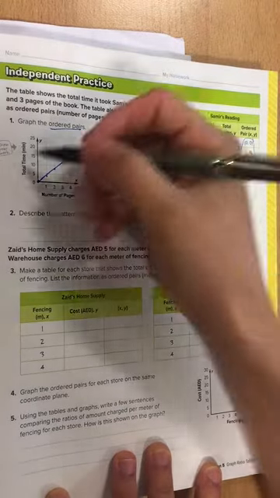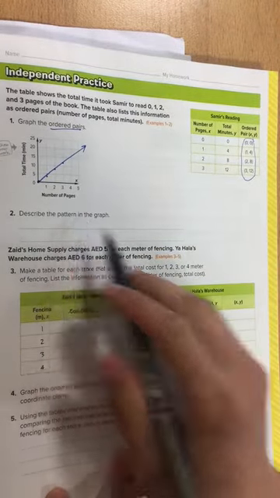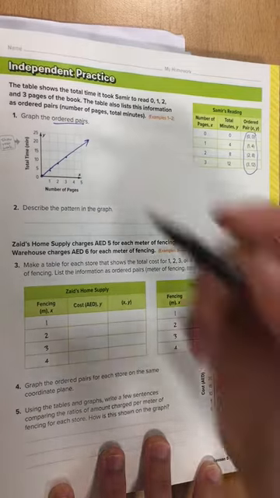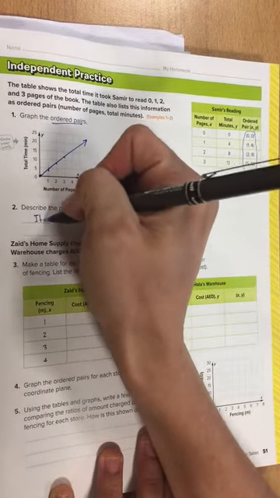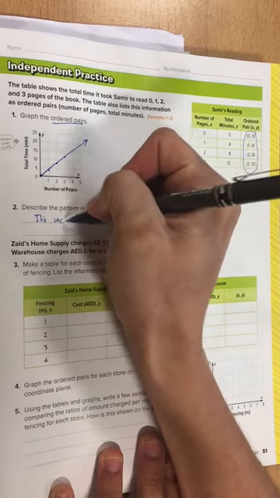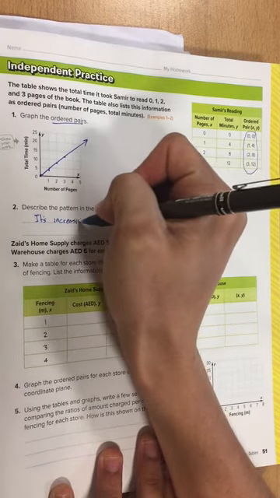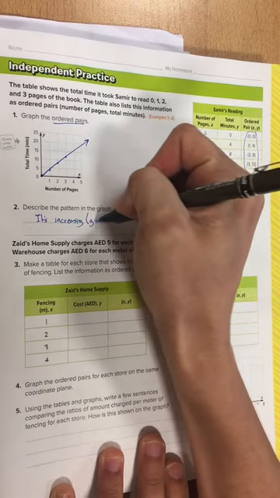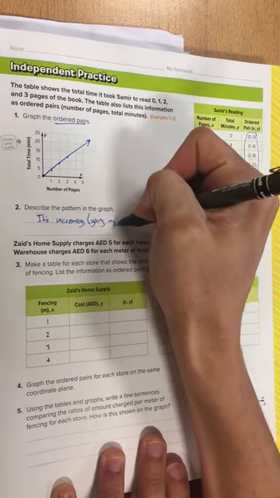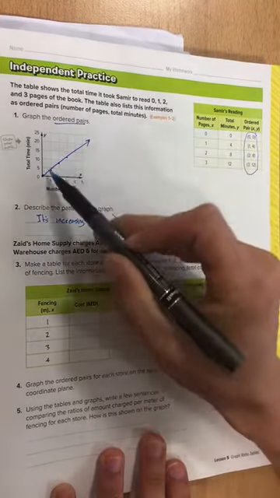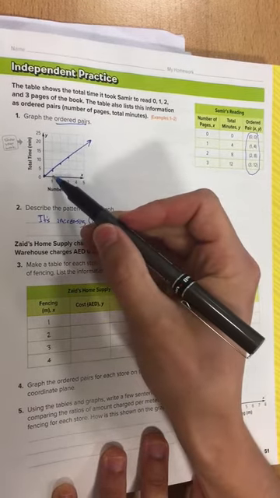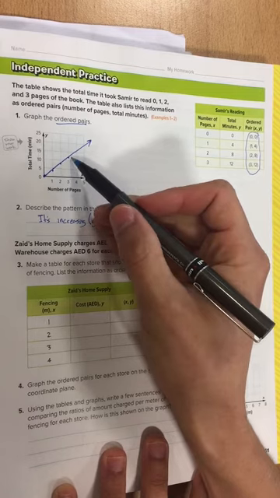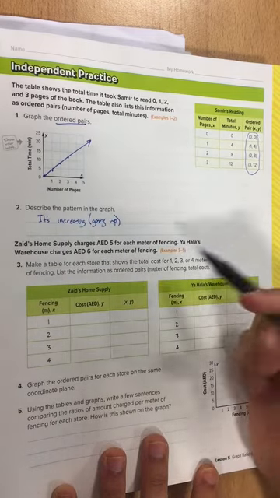of my ordered pairs. Okay, describe the pattern of the graph. I would just say it's going up. It's increasing. We'll say going upward, upward, upward. So as he reads more pages, it takes him longer and longer to read those pages, okay? Next one.